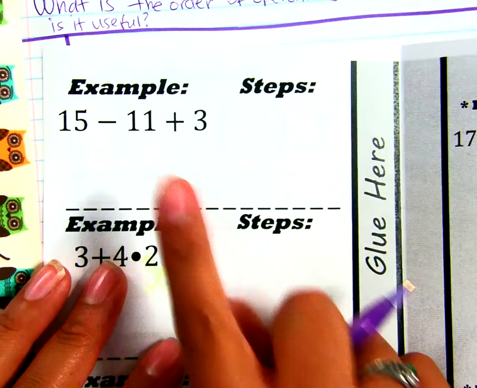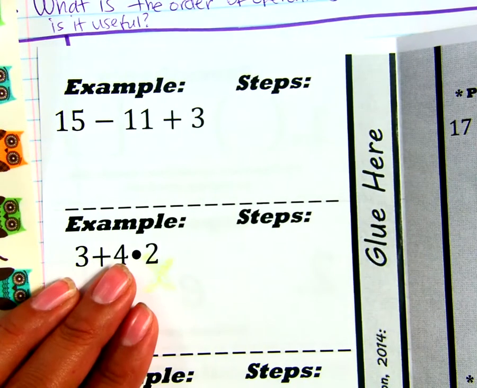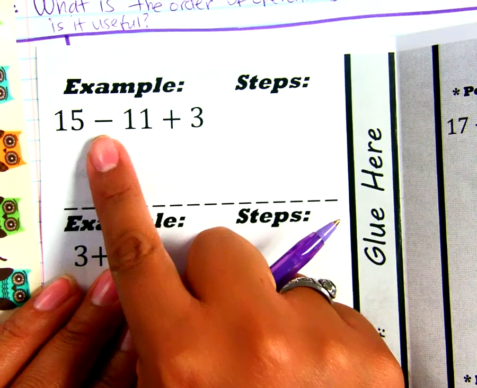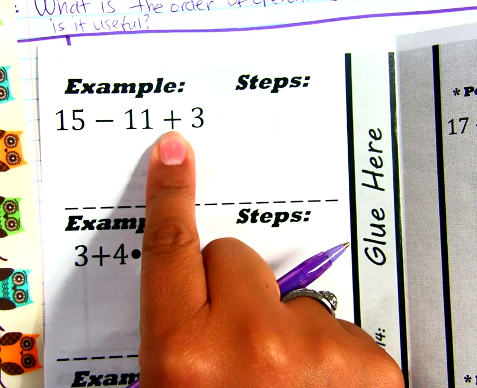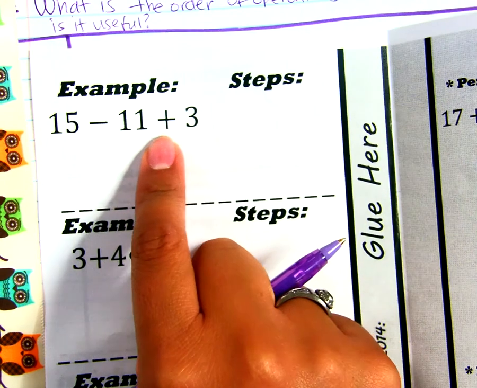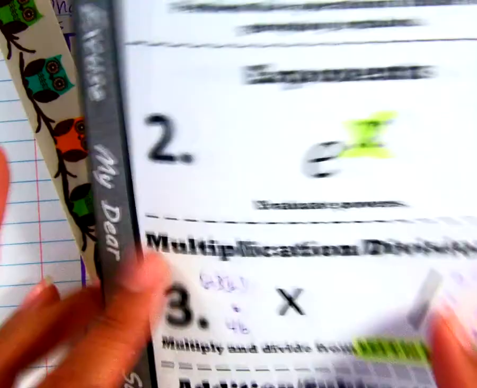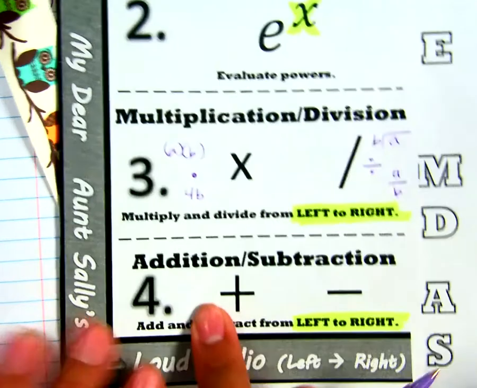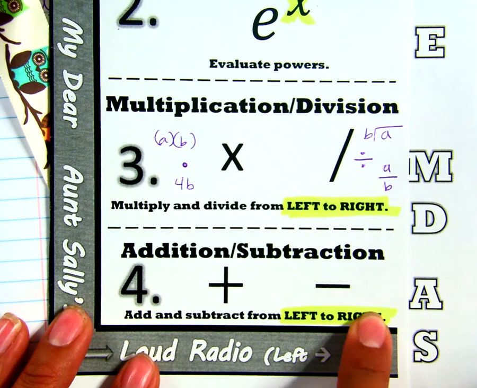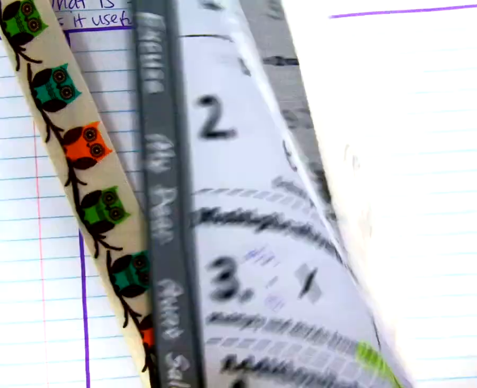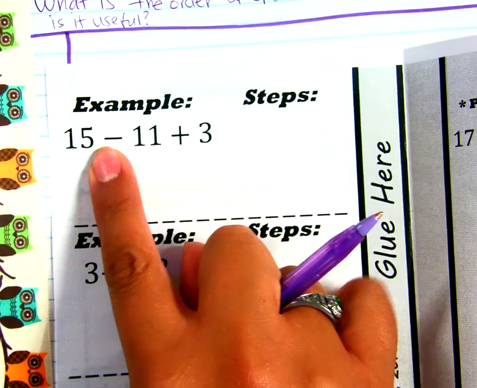Okay, so here we have subtraction and we have addition. Which one do I do first? Do I add or do I subtract? Some of you are saying add, right? Because here we have addition then subtraction, and that's a common mistake. But we did say you have to go from left to right, so you do whichever one comes first. Which one's the closest on the left? Subtraction. So we do subtraction first.